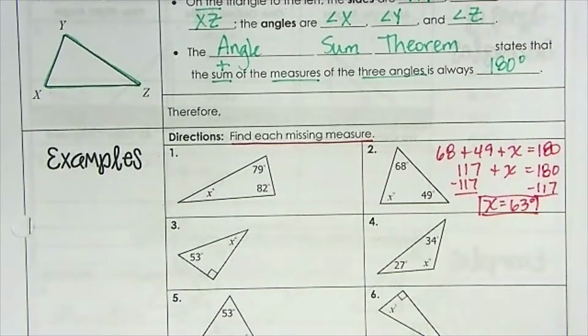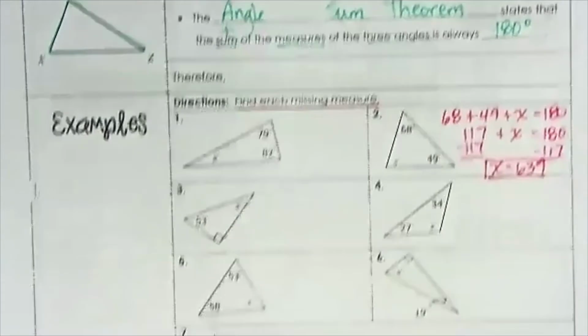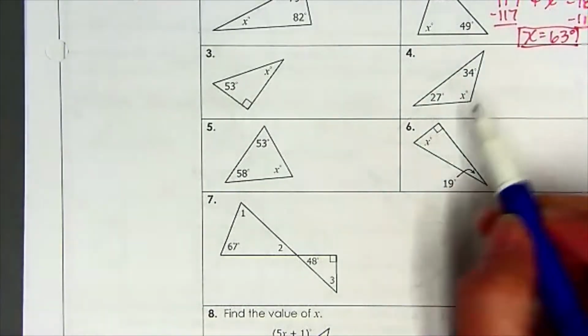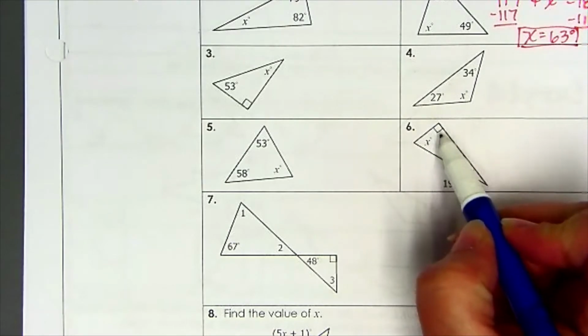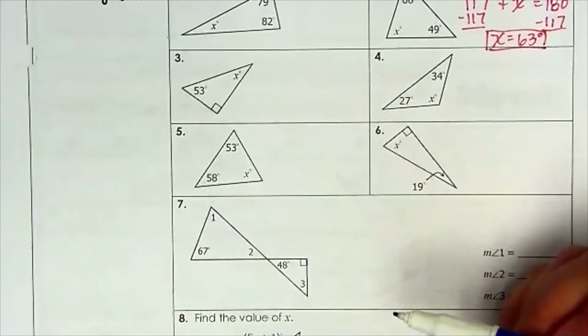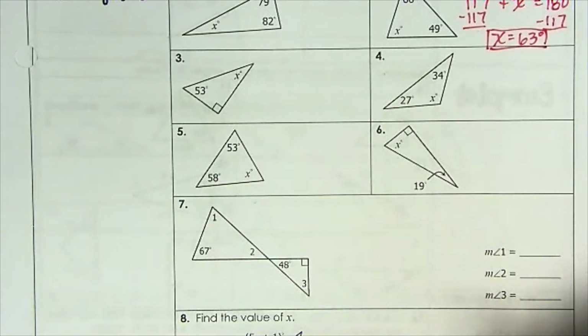Next example, we're going to jump down to number 7, because most of these other ones are just putting them all together. One thing you need to pay attention to is remember, when it's got this box, it represents 90 degrees. We want to find the measure of angle 1, 2, and 3. One thing I noticed right off is I can use some information I already know for the measure of angle 2.